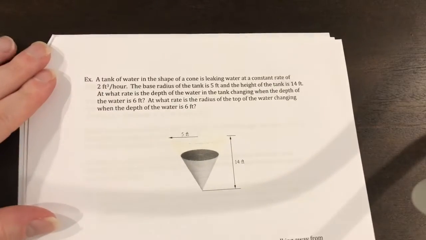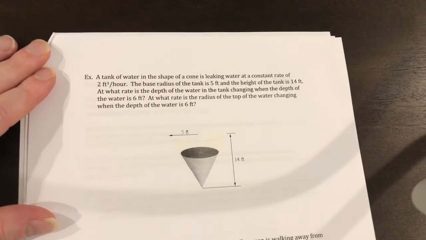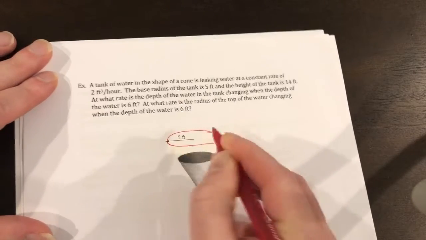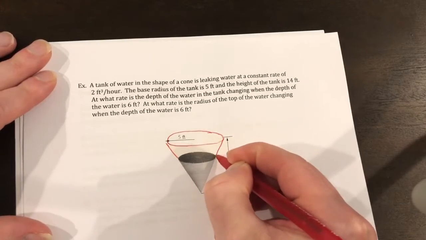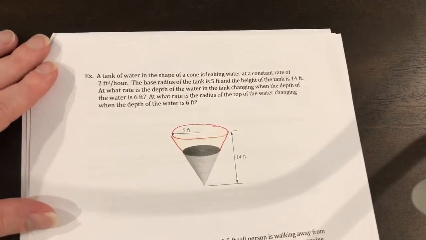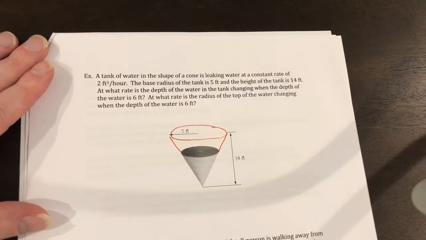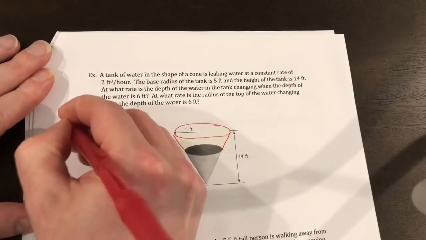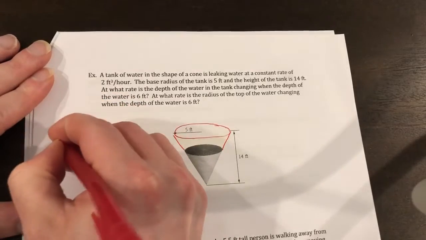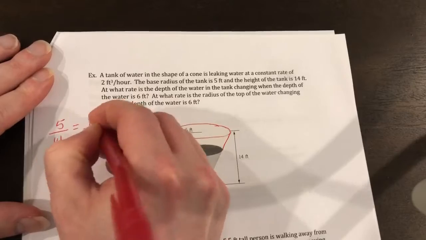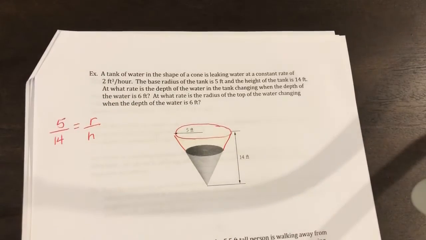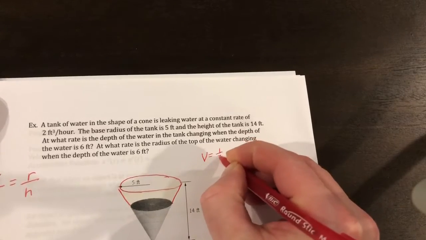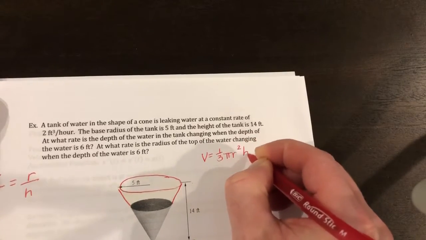Okay, a tank with water in the shape of a cone is leaking out. My printer didn't print the yellow portion of the graph. Okay, so our tank looks like that. So whenever we do a cone problem, we always set up the initial radius, so it's 5/14. So radius to height is equal to r/h. Now, since we're dealing with a cone, the volume of the cone is 1/3 pi r squared times the height.